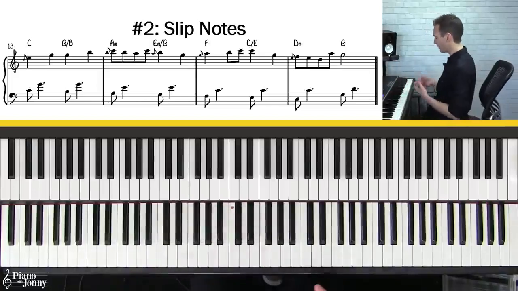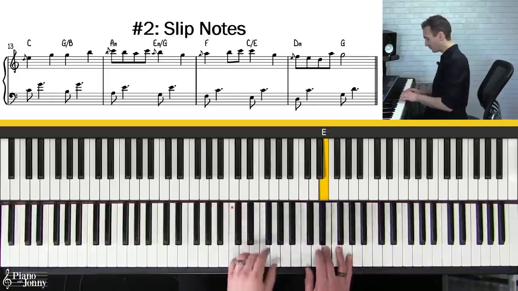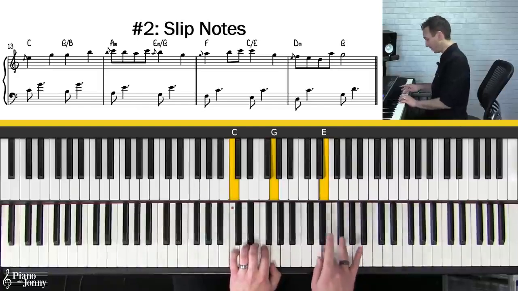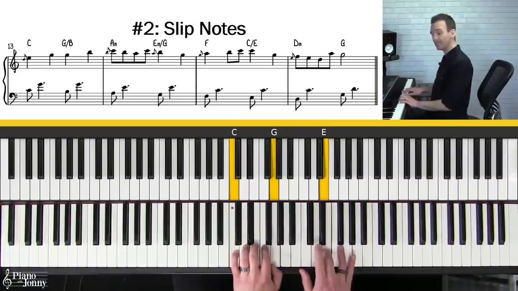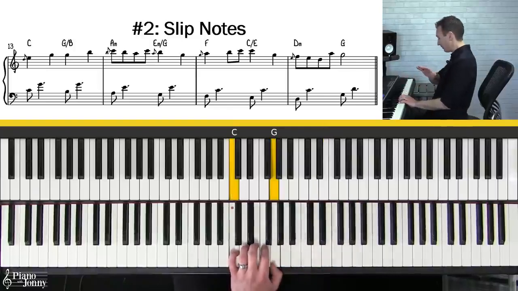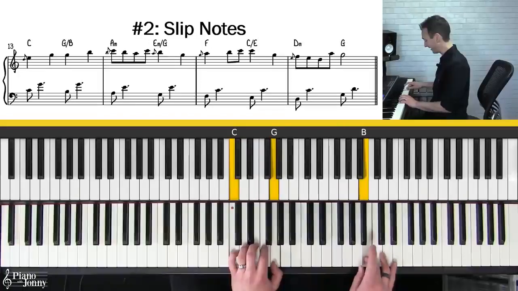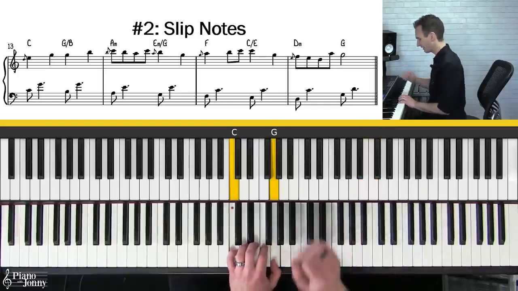Well, a slip note is when you take one of the notes from the scale, so I might take an E, but instead of just playing the E, I slip up to it from the note below. Okay, so in this case, I'm slipping up to the E from the D, and I'm going to use my index finger on the D. Now you can slip up to any note in the scale, like I could slip up to the G, I could slip up to the B, right? The D, the C, right? Any notes can be slipped here, okay?